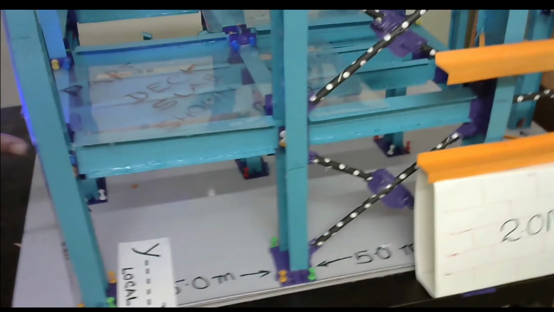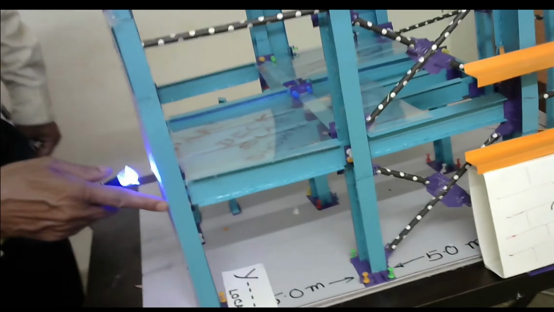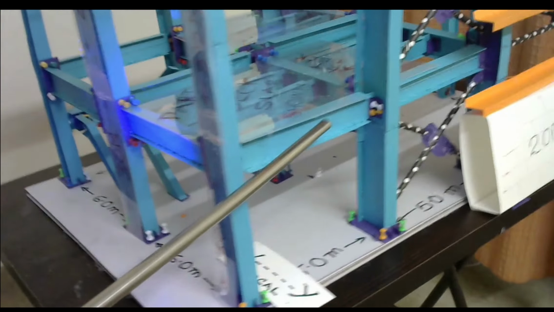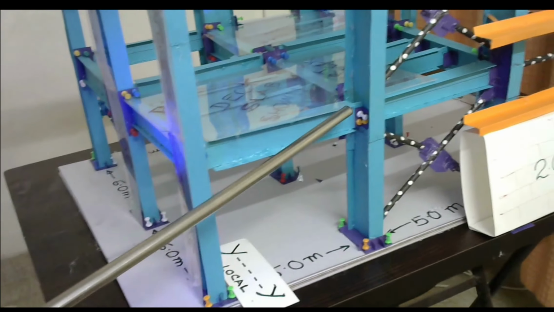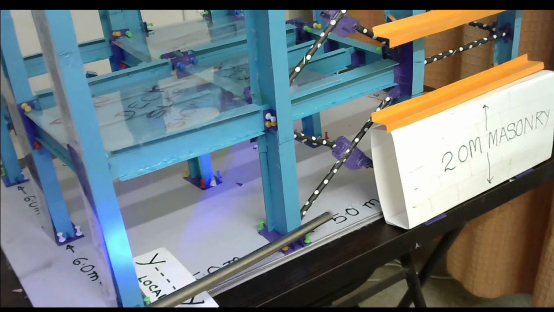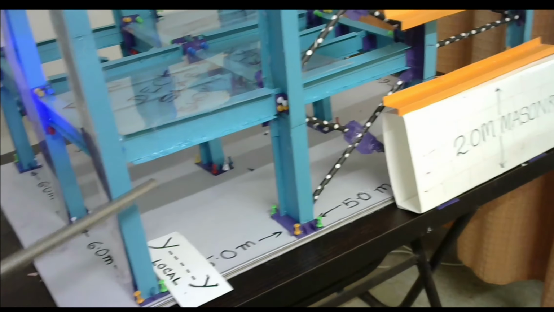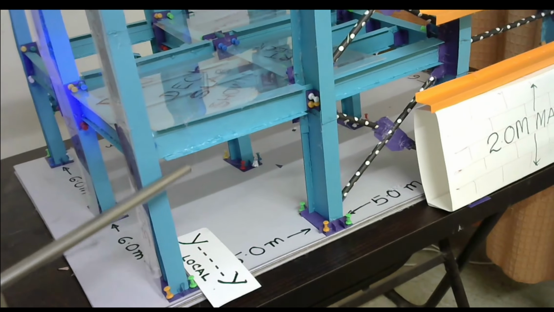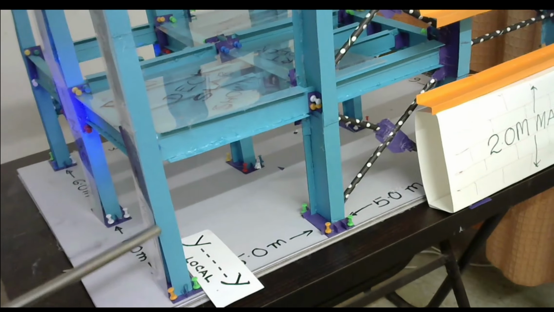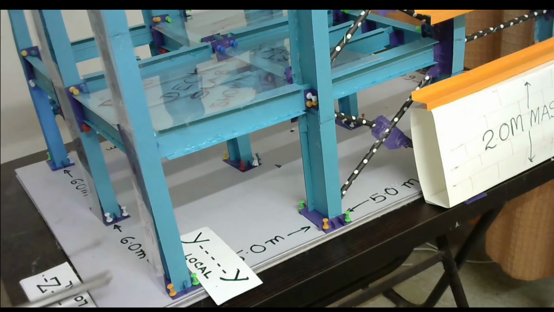So when a force comes here, this beam provides resistance, and this force is transferred through this bracing to the foundation. So the case is like this.